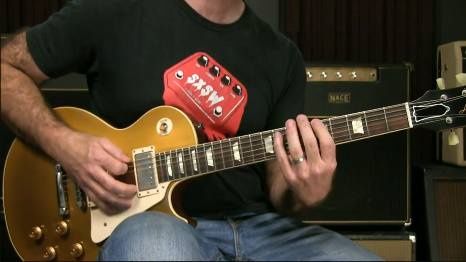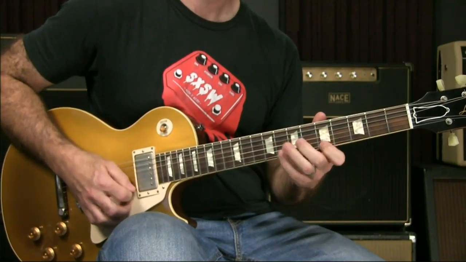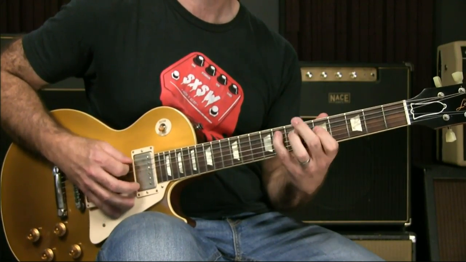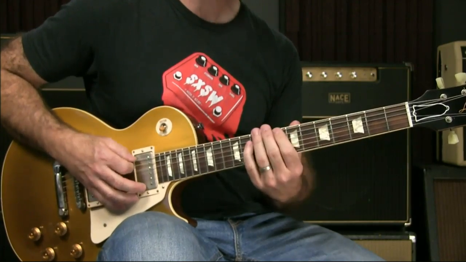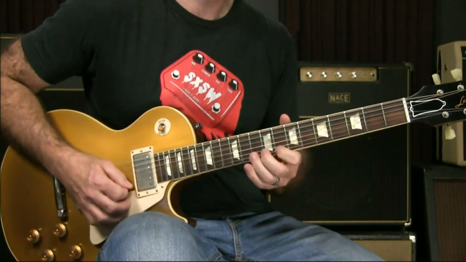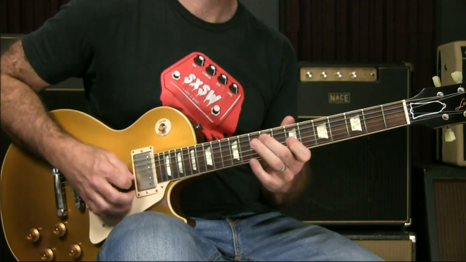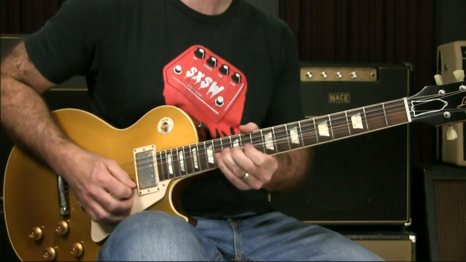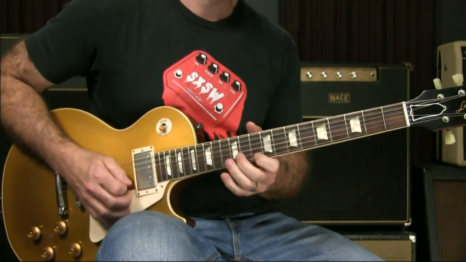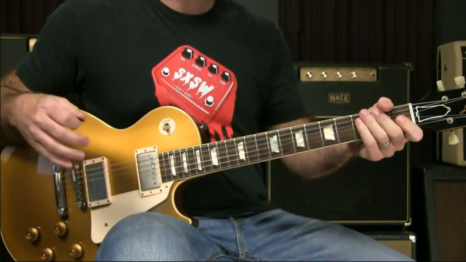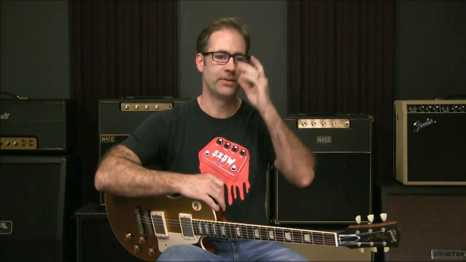Okay, or box 4. Or box 5. Or box 1. Right? I can use any of those 5 boxes, and I'm going to be in the key of D minor. Now I'm going to get to the major here in a minute, so bear with me. I can play in any minor key using that method.